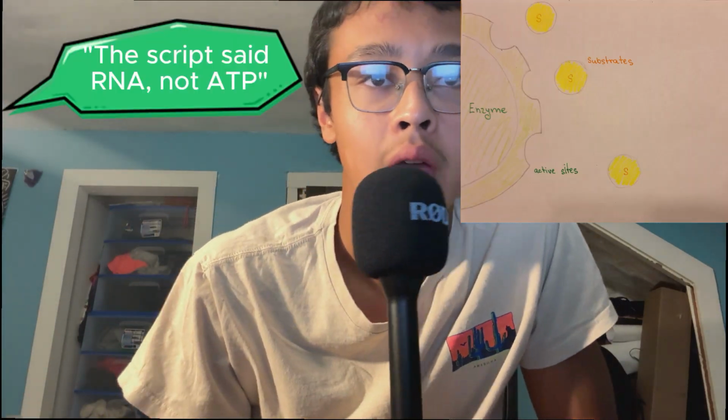And then she has another diagram here that shows great what happens with the substrates going into the enzyme's active sites. Okay, so enzymes are proteins that have active sites for the substrates to bond to. The substrate is the reactant molecule that bonds to the active site, and the active site is the surface of the enzyme that the substrate bonds to, catalyzing the chemical reaction.